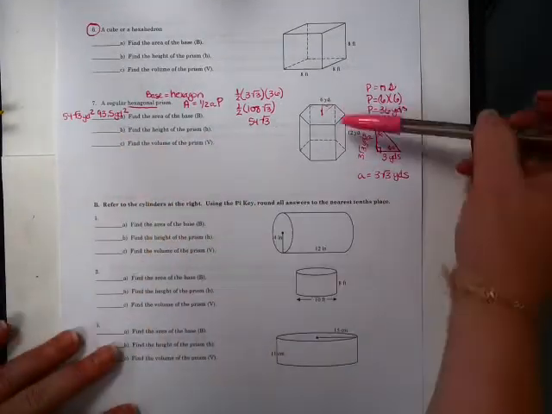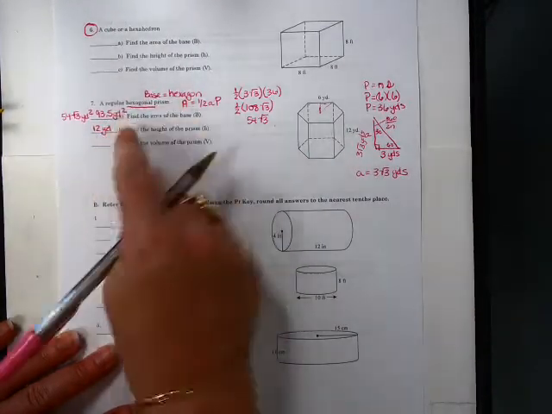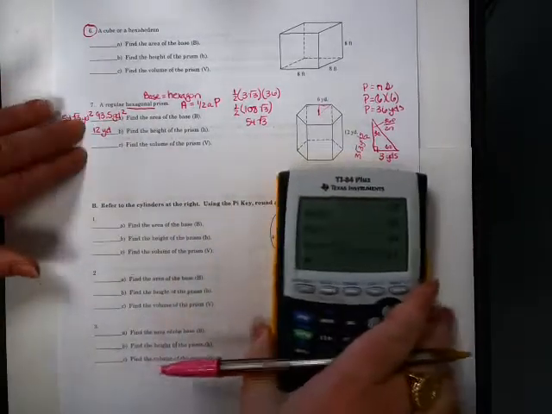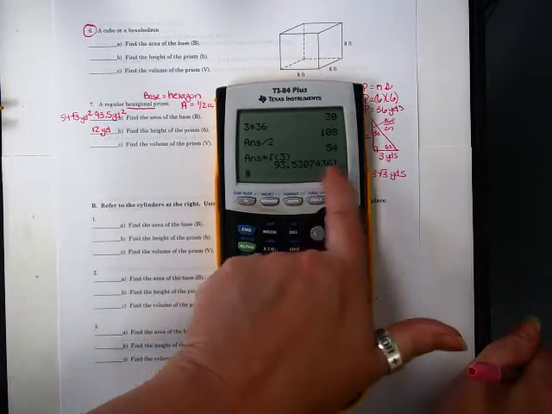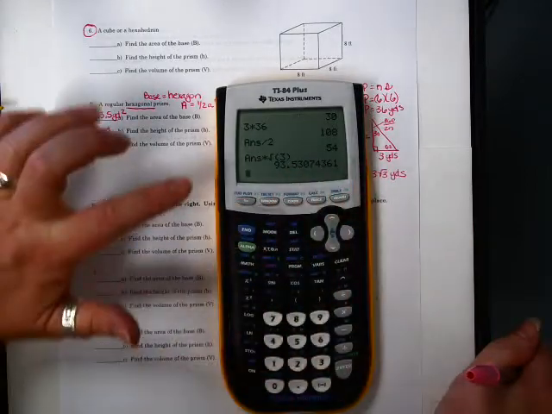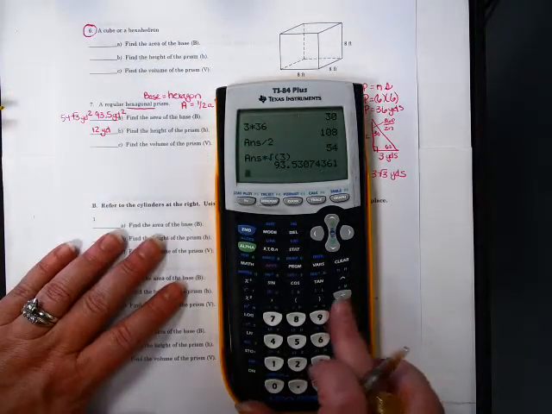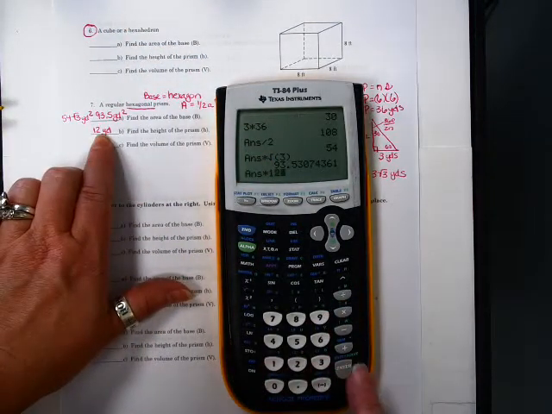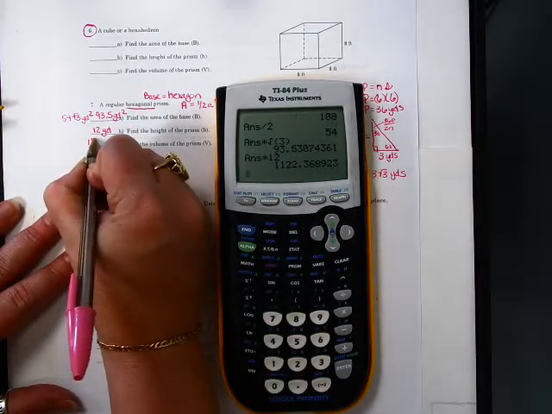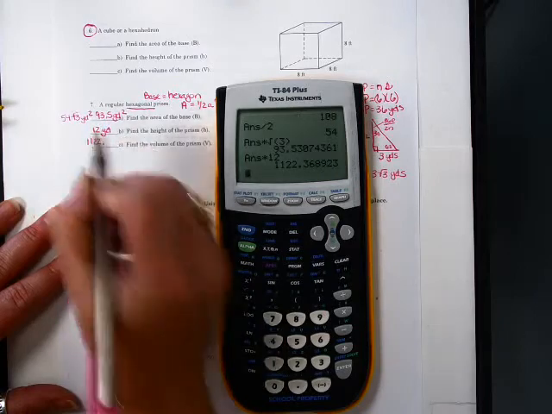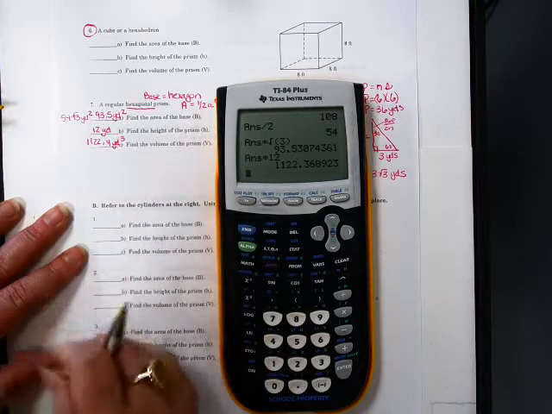Find the height of the prism. That's the distance between the 2 hexagons, so that's 12 yards. Okay, now, you do not multiply 93.5 times 12. You have the area already loaded into your calculator, so do not use the rounded answer, you use the real answer. So times 12, there's your volume. 1122, round to the nearest tenth, 0.4 yards cubed.